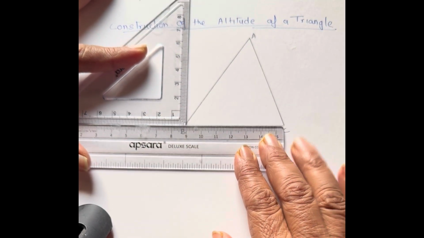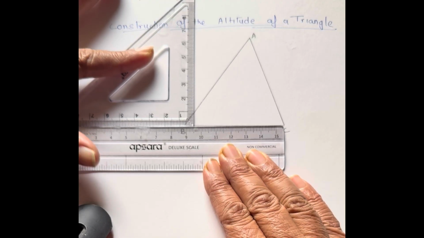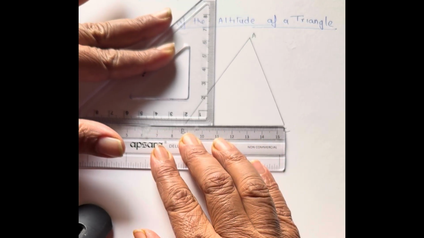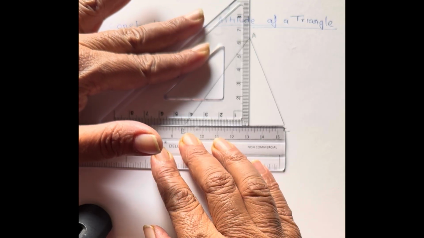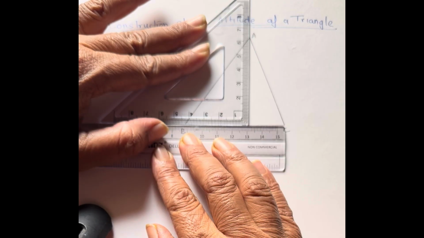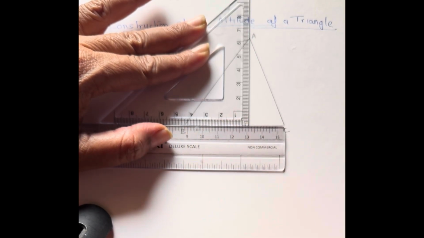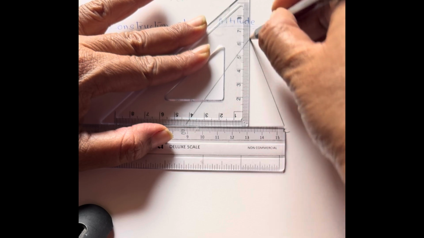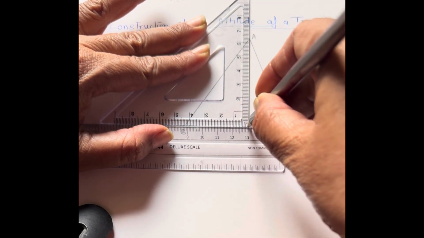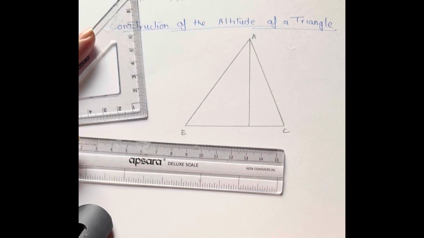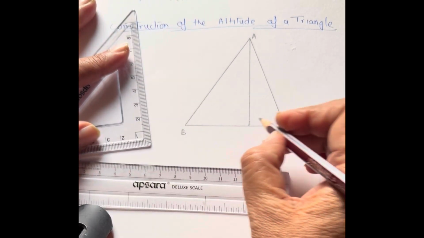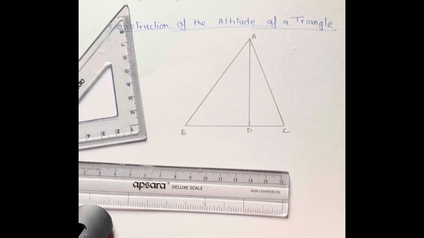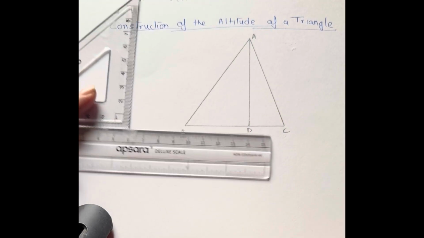Now slowly slide the set square along the ruler, seeing to it that the ruler does not move, till the vertical edge of the set square touches the point A, the vertex of the triangle, and then just draw a straight line. This will be the altitude. The name is the point D. So the required altitude you can make using a set square and a ruler.